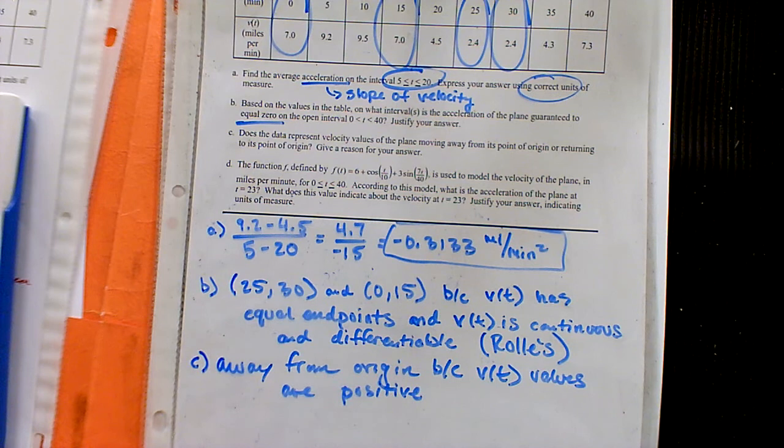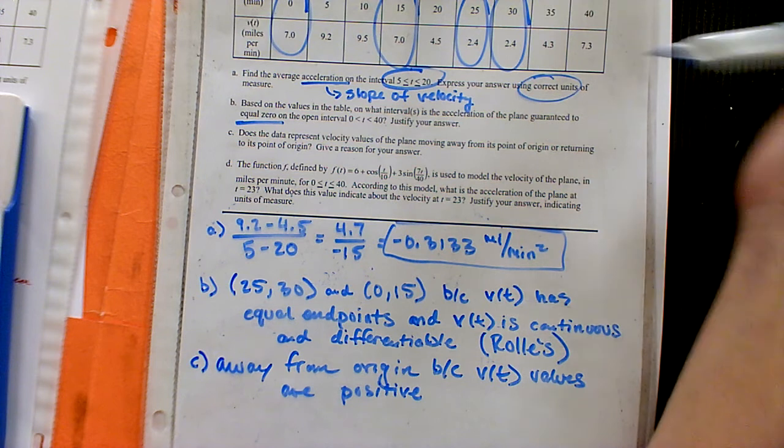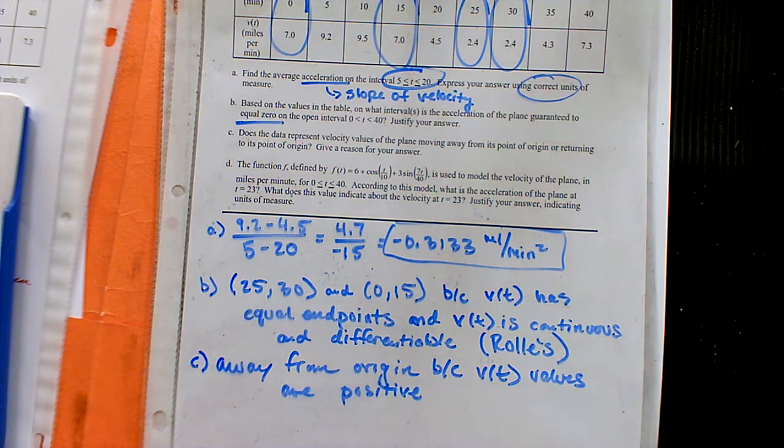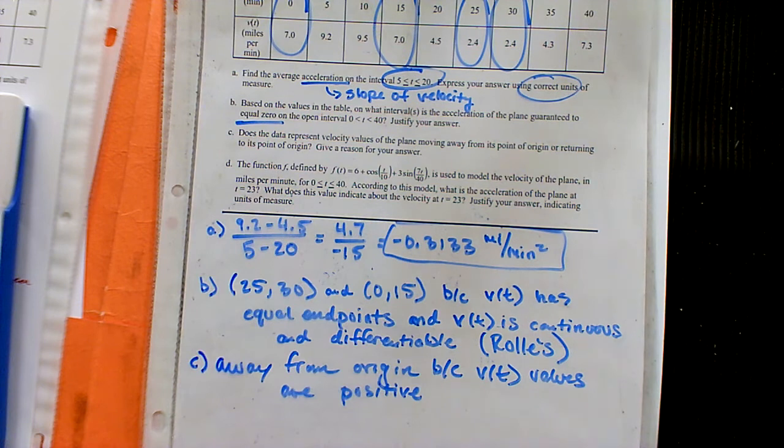Now, I know that you might think, well, Mrs. Bauer, isn't there a gray area? Like, we don't really know what's happening in these points, like in between them. But you got to take a look at the wording on the question. It says, does the data represent velocity values? So you're just taking a look at the numbers that they give you. Okay, does this data tell you something? Something might be happening in between, but based off of what we have, we can make this kind of assumption, if you will.